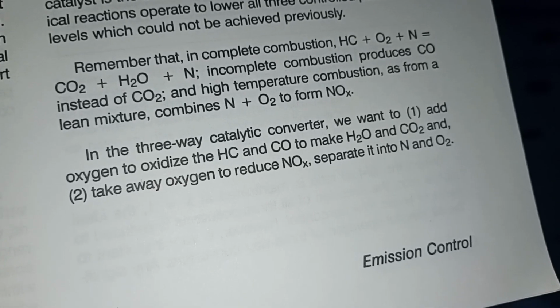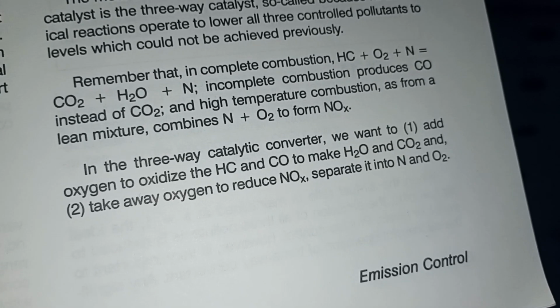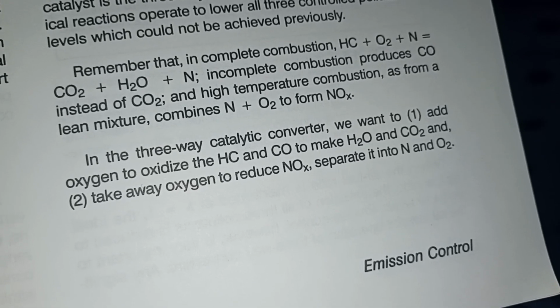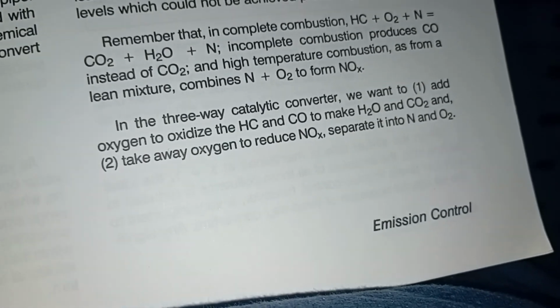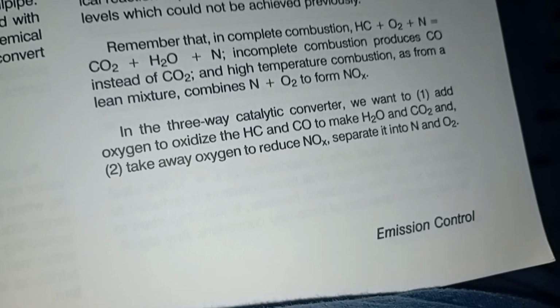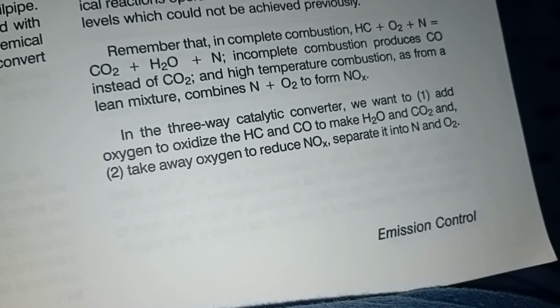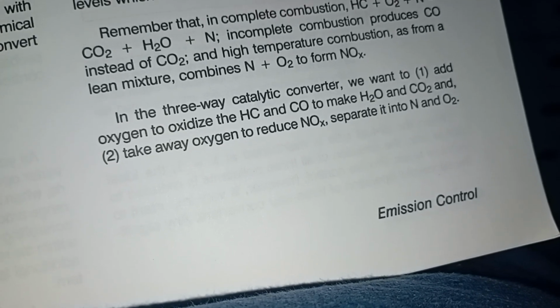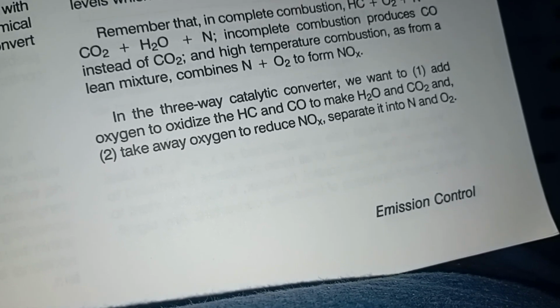In the three-way catalytic converter, we want to, 1, add oxygen to oxidize the hydrocarbons and carbon monoxide to make H2O, that's water, and CO2, and 2, take away oxygen to reduce nitrogen oxide. Separate it into nitrogen and oxygen.